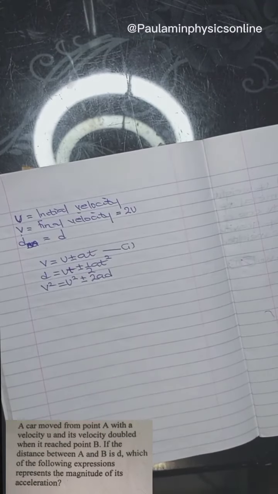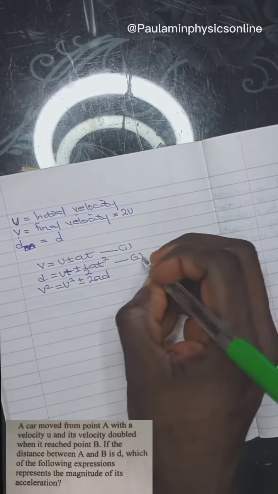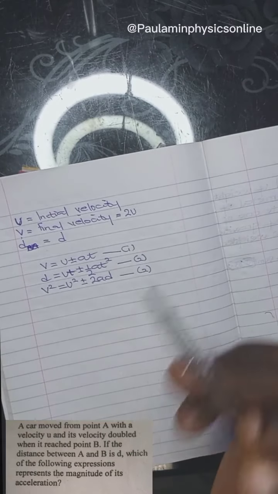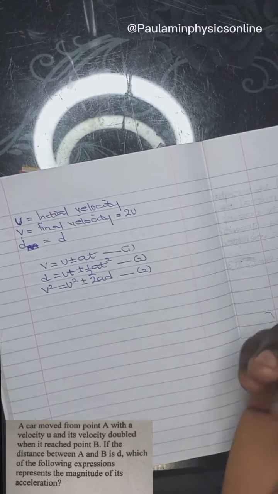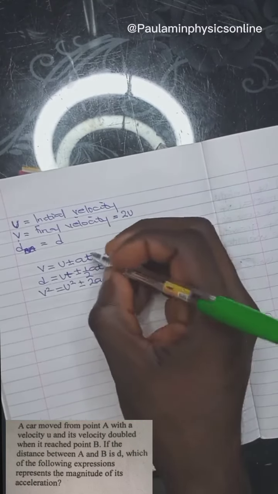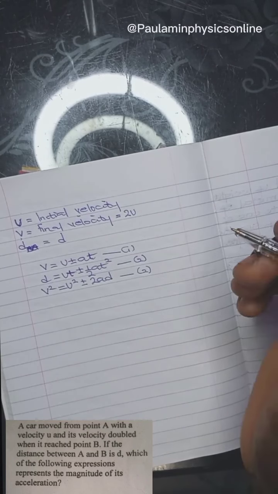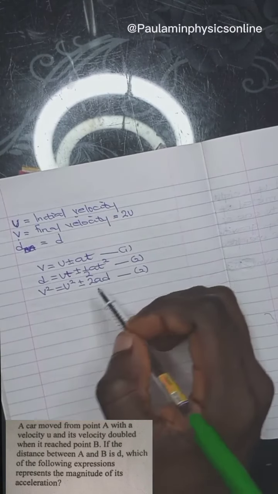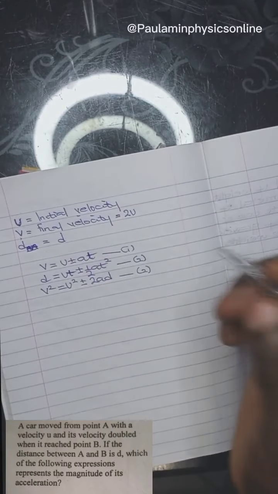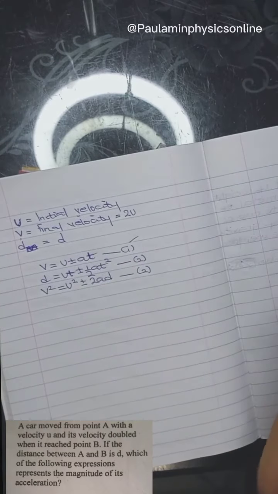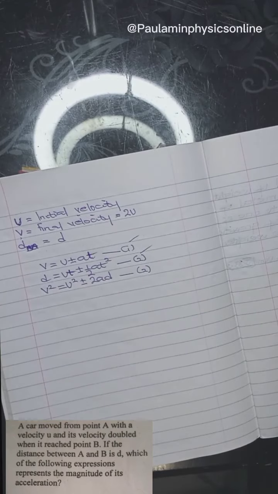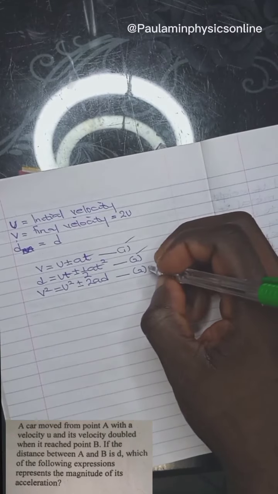So quickly, the equations of motion help us solve any questions related to bodies undergoing uniformly accelerated motion, and this particular question is under uniformly accelerated motion. If you take note, the quantity known as time was not mentioned in this question. So if I'm to get the acceleration, I'm not going to consider any of the equations of motion that has to do with time t. This means that equation 1 is not going to be helpful in this case, and equation 2 also is not going to be helpful. The most likely one will be equation 3.